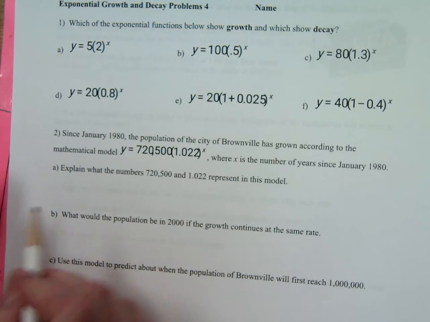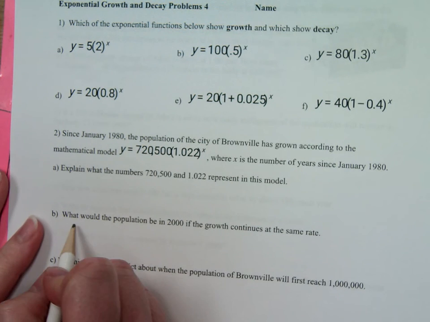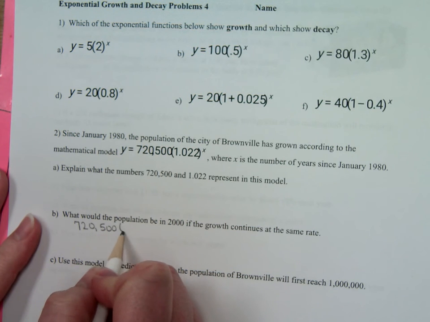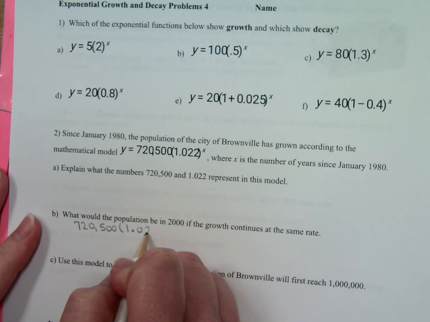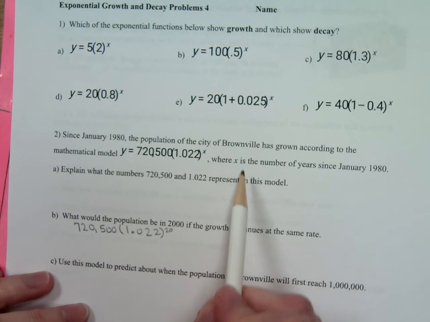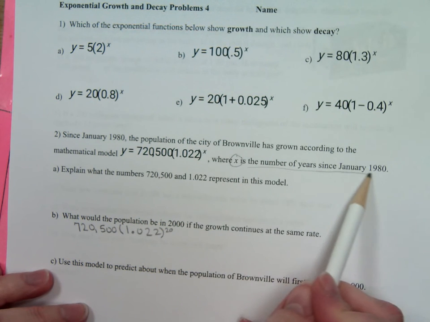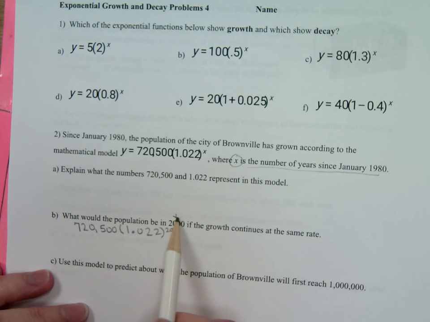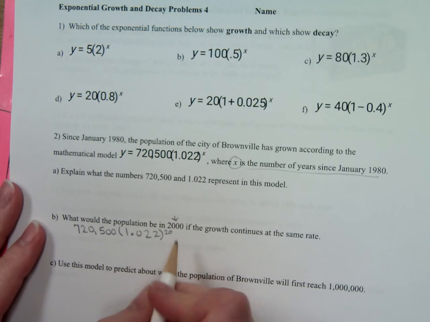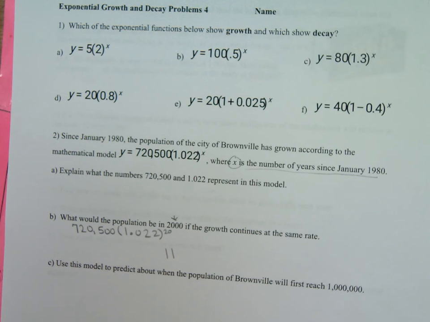So what are you putting into your calculator? 720,500 times 1.022 to the 20th, right? That's what you put into your calculator because X is the number of years since January 1980. We're looking at the year 2000. There's 20 years between 1980 and 2000. And then what do we end up getting?